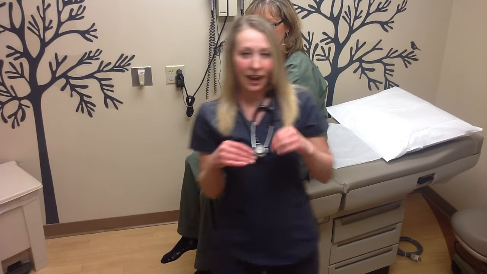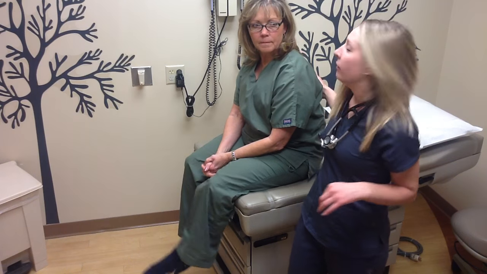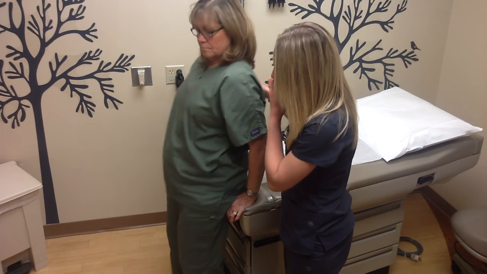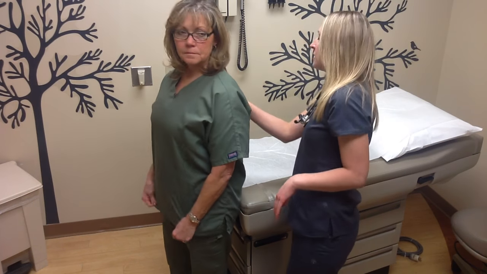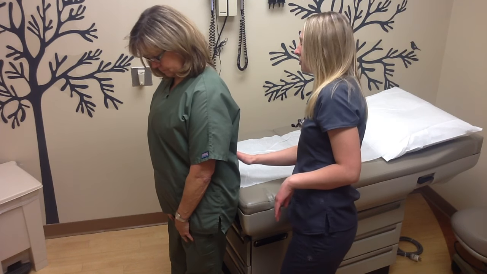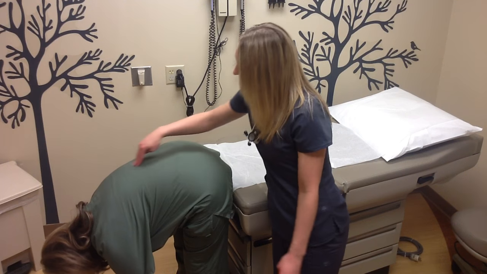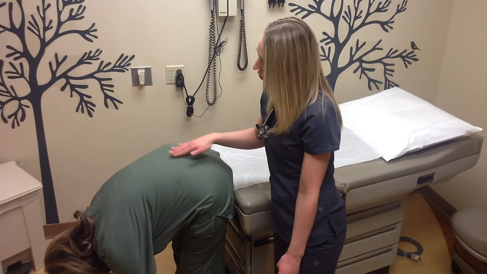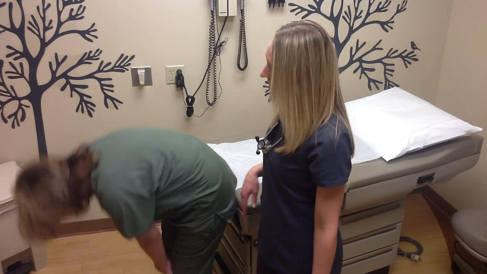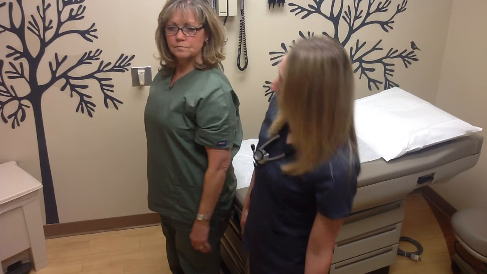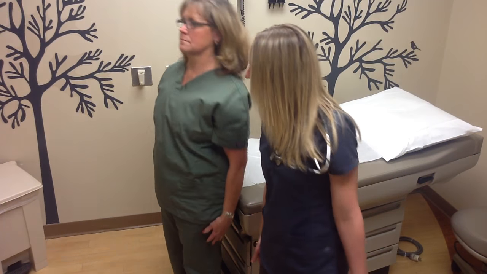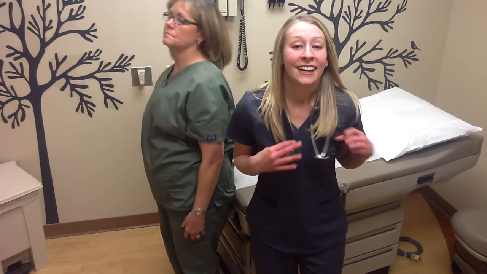Next I'm going to check Sandy's spine. So if I can have you go ahead and stand up one last time. Spine is straight. Can I have you bend over and touch your toes for me? Spine is straight, no curvature noted. Good. Go ahead and stand on up and lean to the left for me and lean to the right. Good. Sandy's examination is normal, and that's it.